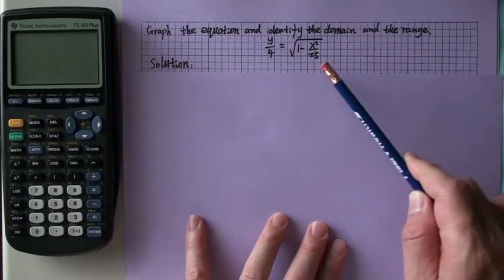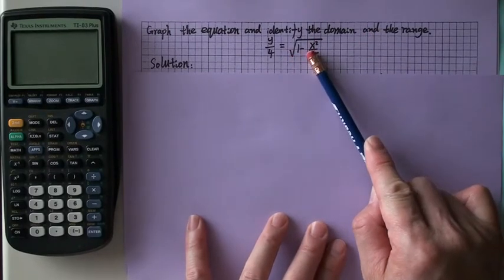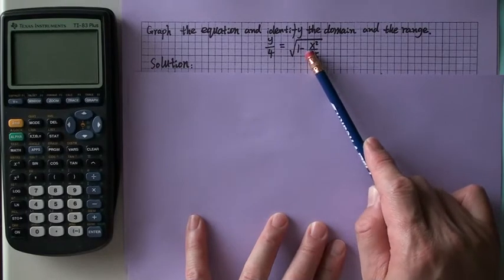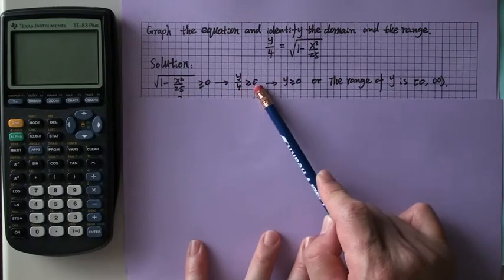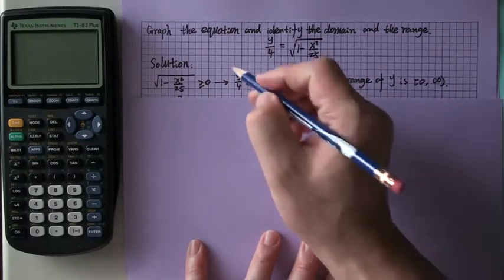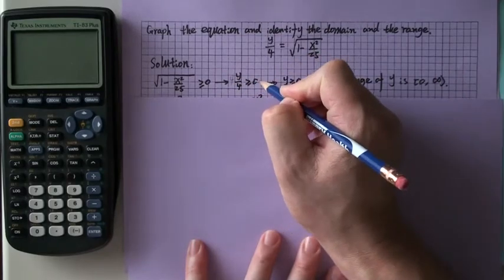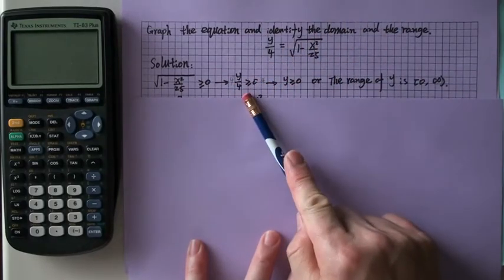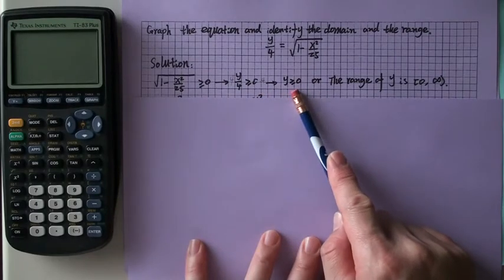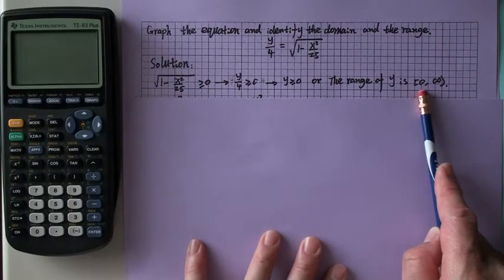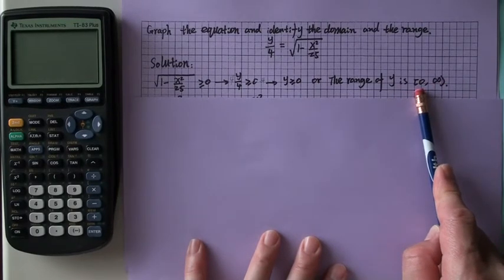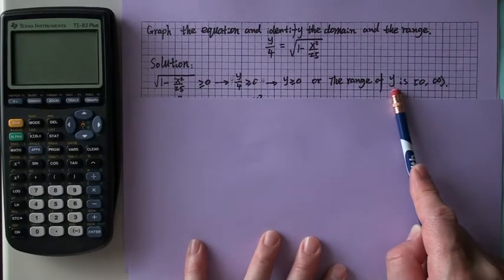Before we do that, we know a radical is always positive. Then we know y over 4 is positive. And then, if you want, multiply both sides by 4. The 4s cancel each other, and 0 times 4 is 0. So y is greater than or equal to 0. So the range of y is 0 to infinity, including 0. So basically, this picture is above the x-axis, since all the values of y are positive.